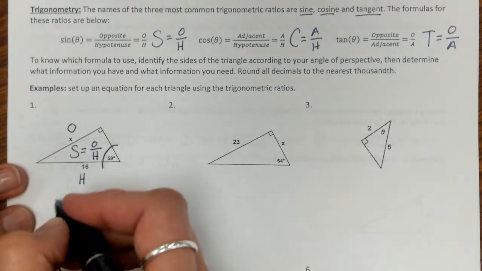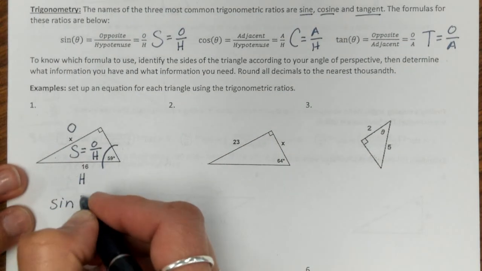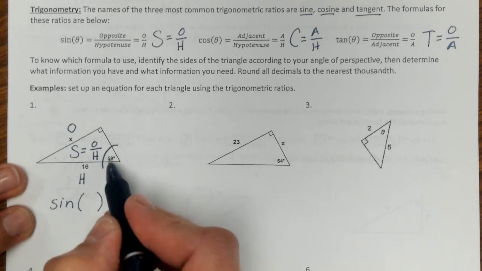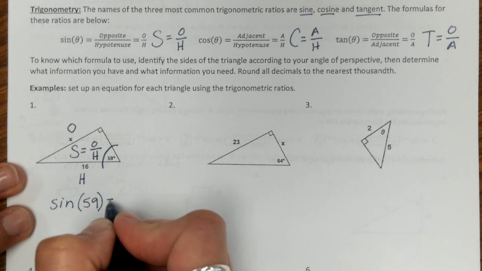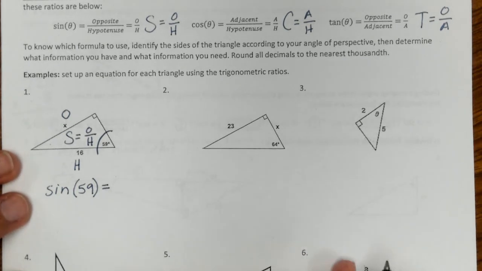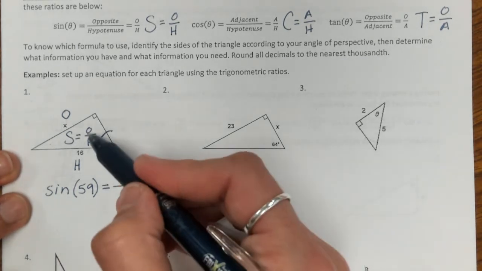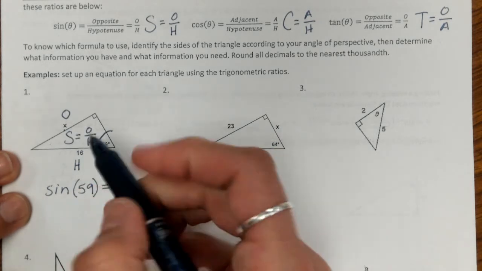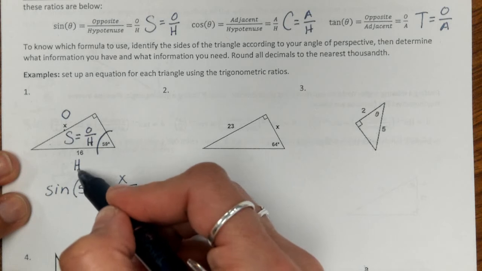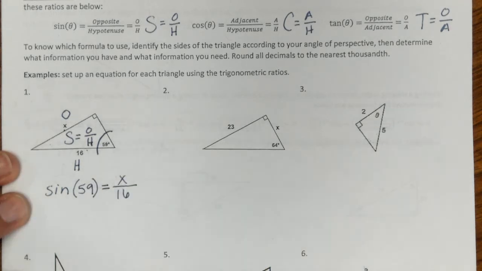Following this formula, we're going to write SIN for sine. That theta is going to be replaced with what my reference angle is, that 59 degrees. We need that equal sign. It's not an equation without an equal sign. And here we have opposite, O, which is x, over your h, hypotenuse, which is 16. And there's your equation.